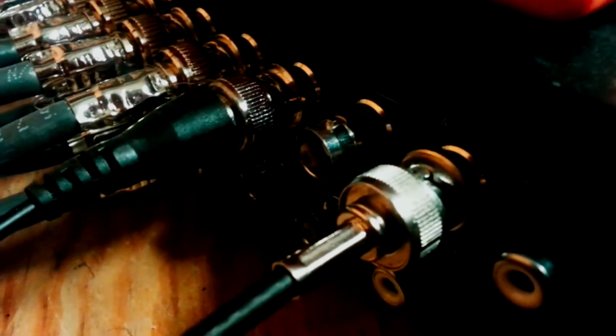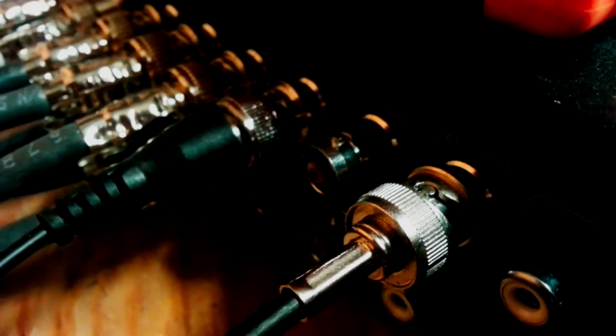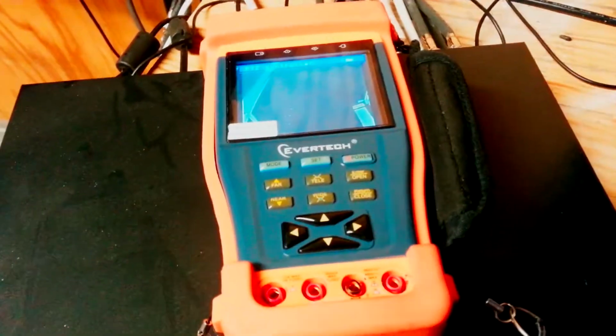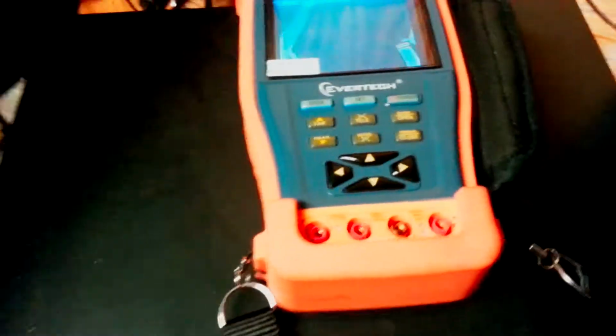As you can see, I'm plugged into that. It may be tough to see. Let's see if it focuses. So as you can see, I'm plugged into the call monitor. And just a quick tip with diagnosing this stuff: it may make sense for you to bring your test monitor with you instead of leaving it in the truck. It'll save you some time.